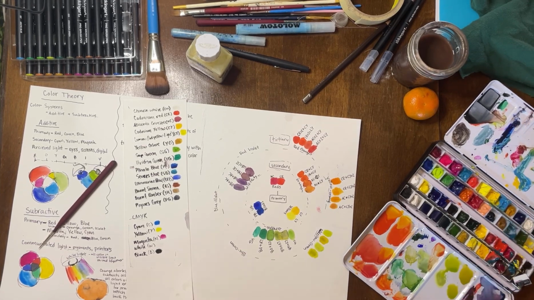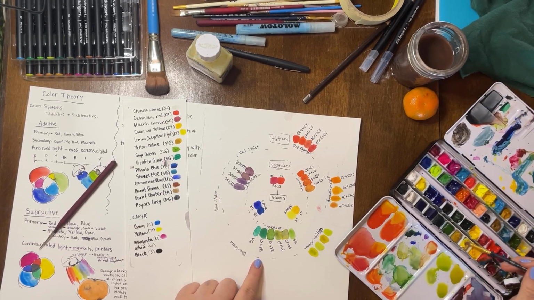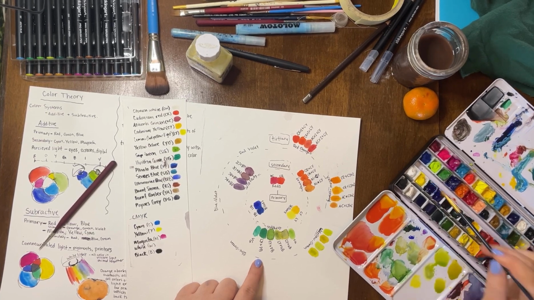And when I get to the Viridian green, I'm just gonna mix it with the lemon yellow. If you wanna go ahead and mix it with both to kind of expand your color mixing, go ahead. That lemon yellow, a little bit of phthalo.